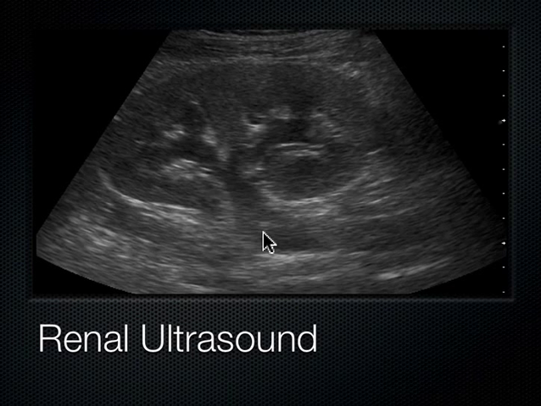And you don't see the ureters very well on ultrasound because the ureters are covered by bowel and fat and things like that. So they're really hard to see. They're very small usually, unless they're dilated, then you can see them. So once the ureter exits the kidney, we no longer see it.